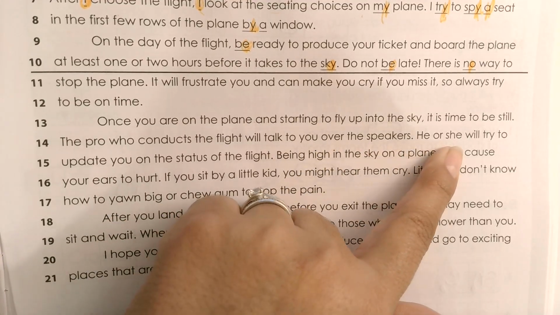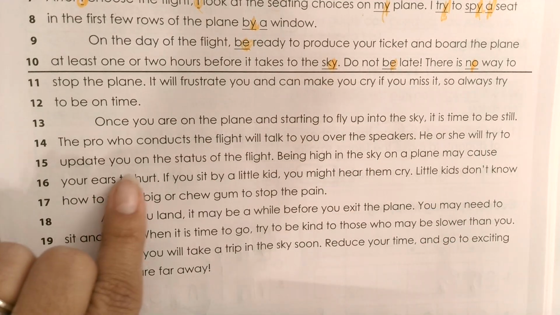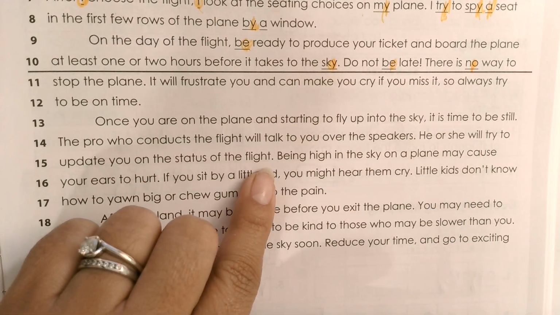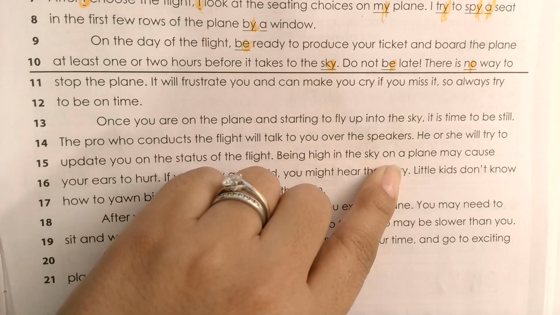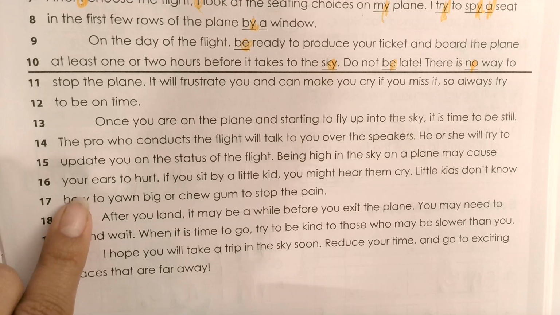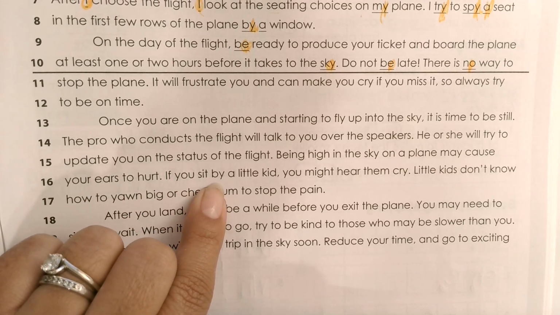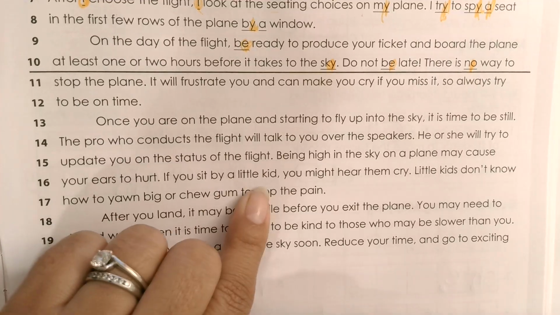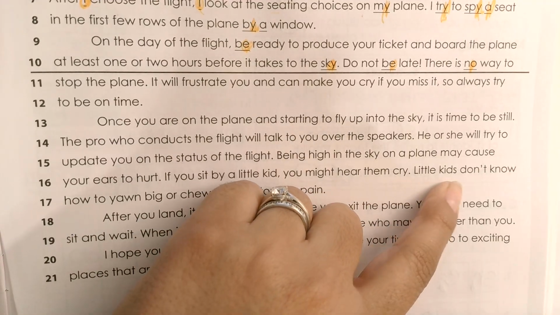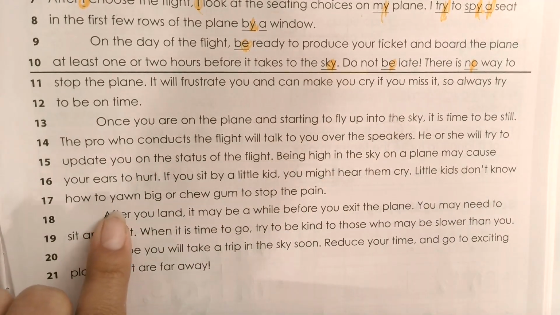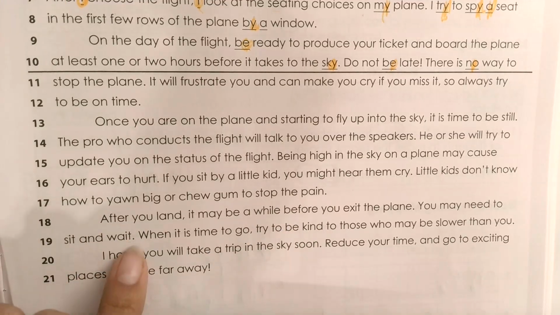He or she will try to update you on the status of the flight. Being high in the sky on a plane may cause your ears to hurt. If you sit by a little kid, you might hear them cry. Little kids don't know how to yawn big or chew gum to stop the pain.